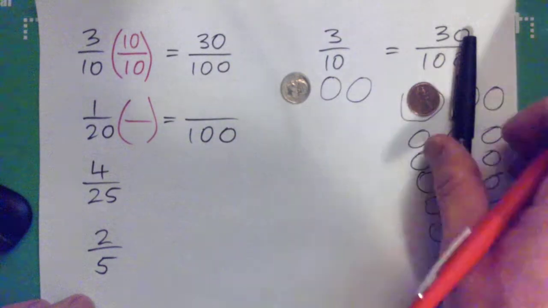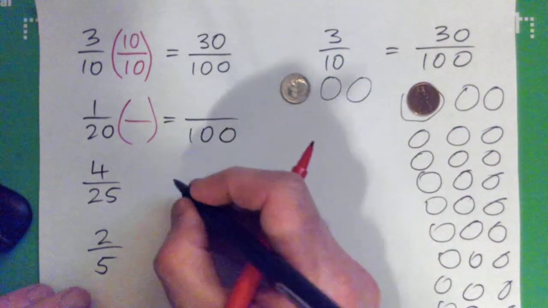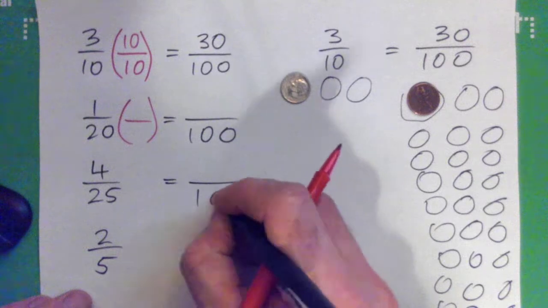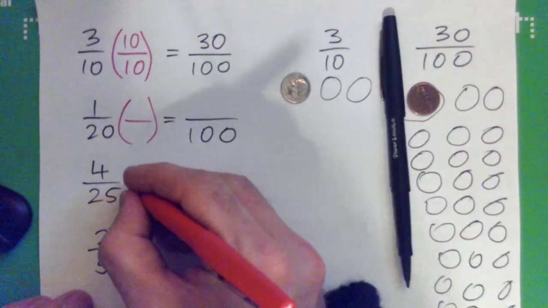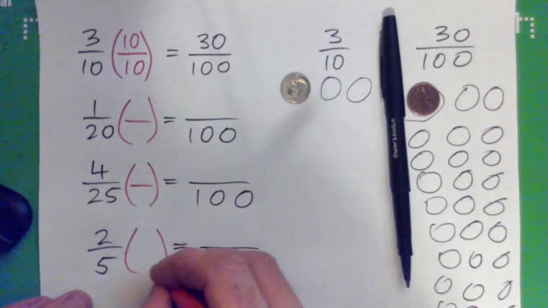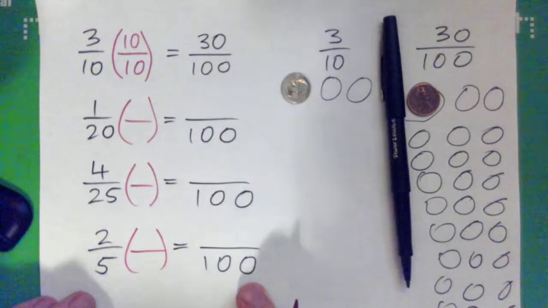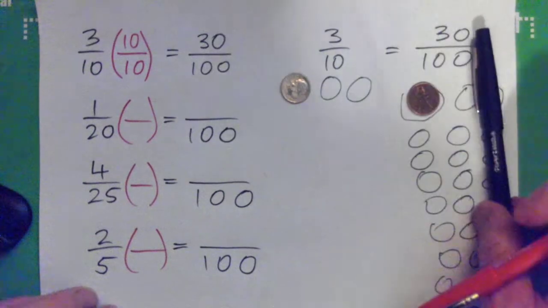So anyone watching from home, just press pause on the video and turn all of these fractions into something over 100. And in each case, you have to multiply it by something over something, the same thing over the same thing, to get something over 100, right? So I hope you pressed pause and tried it.